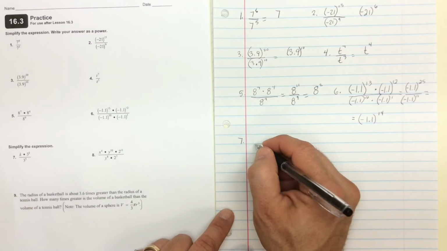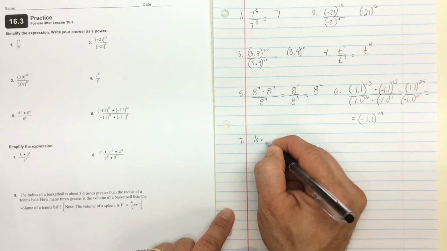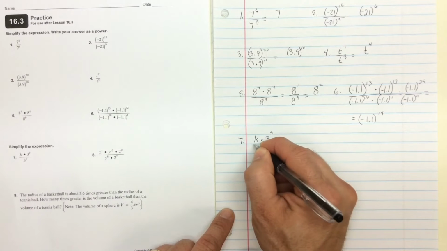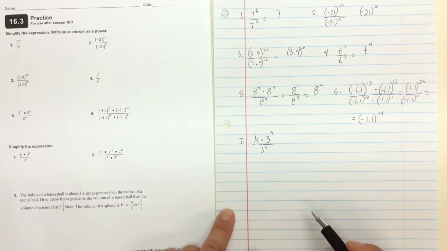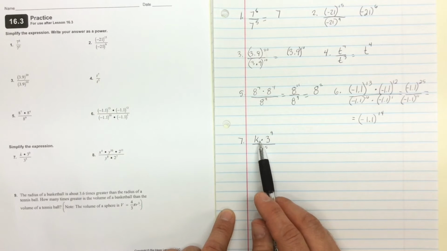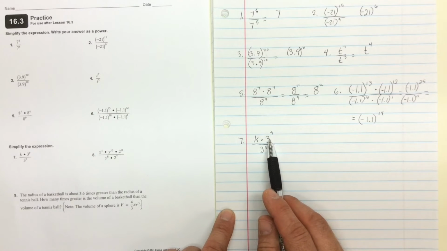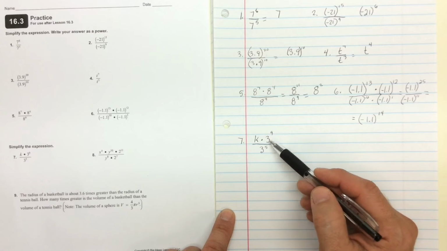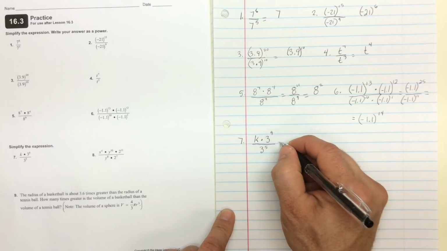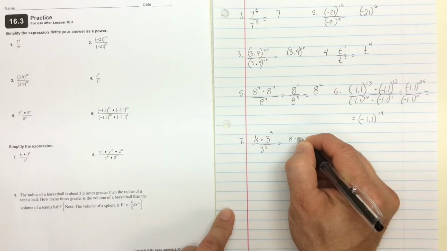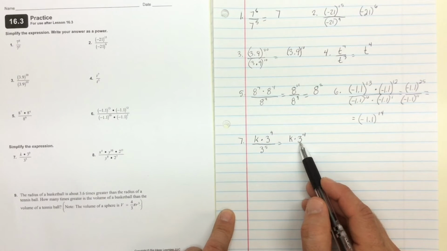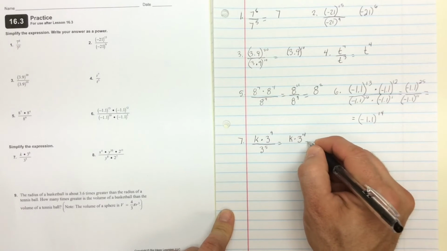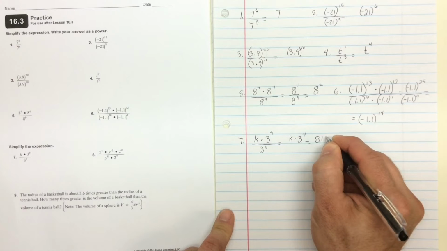Simplify the expression, so I have k times 3 to the 9th over 3 to the 5th. Well, on this one, I can't simplify anything on top here, but I can work with these exponents. 3 to the 9th over 3 to the 5th leaves me with k times 3 to the 4th. Well, we can simplify that a little more. This is 3 times 3 times 3 times 3, which is the same as 9 times 9, which is 81. So, 81k.